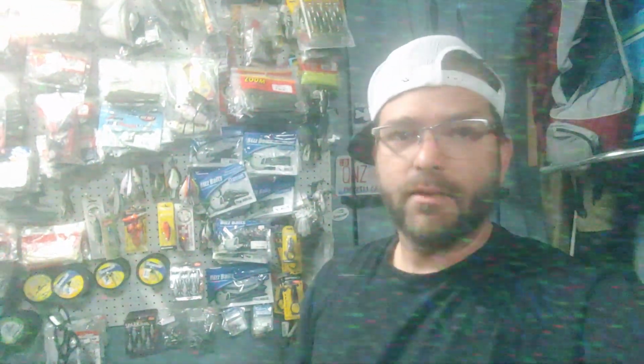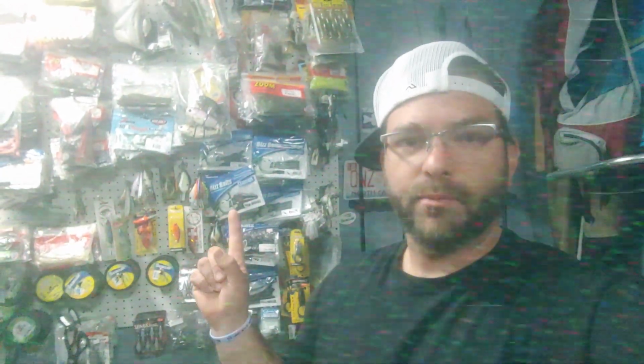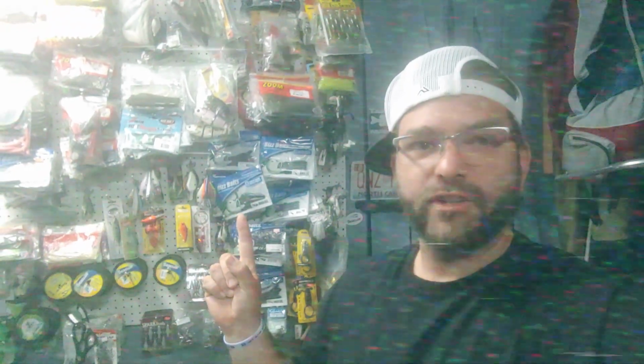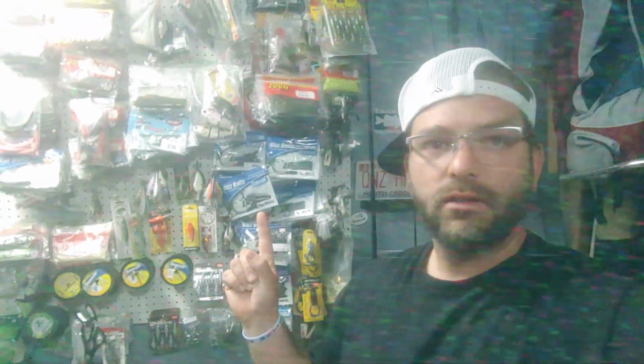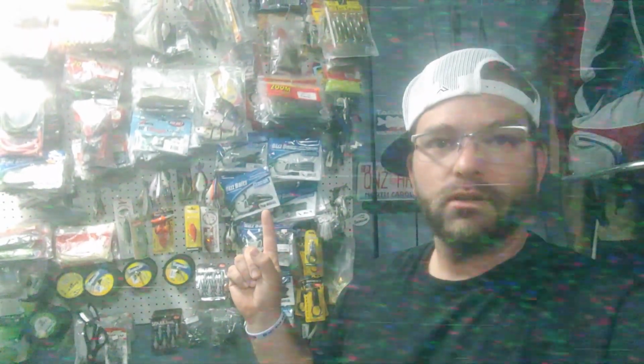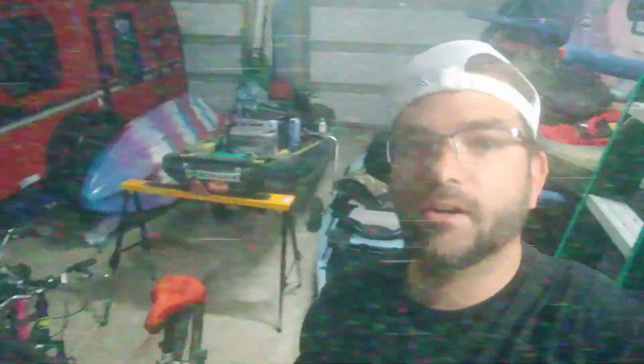Quarantine, day 15, April 1st. Crazy times here in the Carolinas, but luckily I'm prepared. This is all fishing gear. Gets me out there if I have to catch my food. I don't have to go to the grocery store. I'll be out there catching fish, eating fish. I have all my boats here to access the water. I have my camper if I have to hide in the woods. Quarantine.